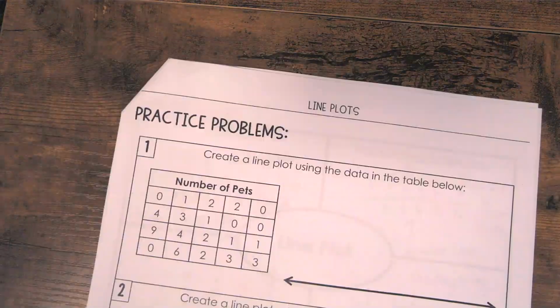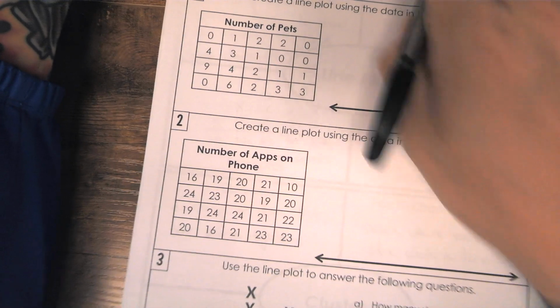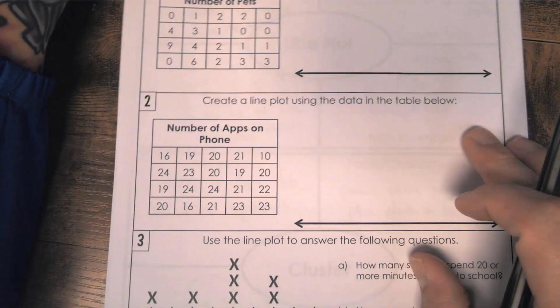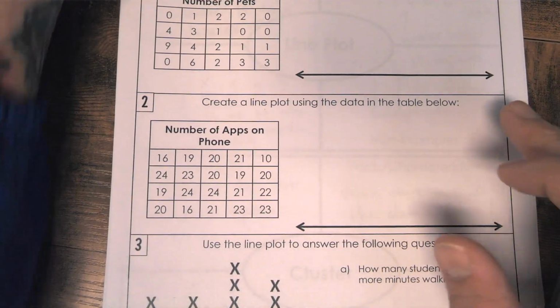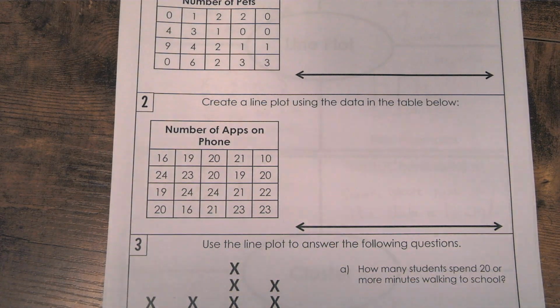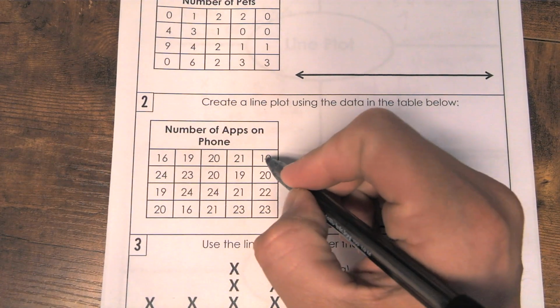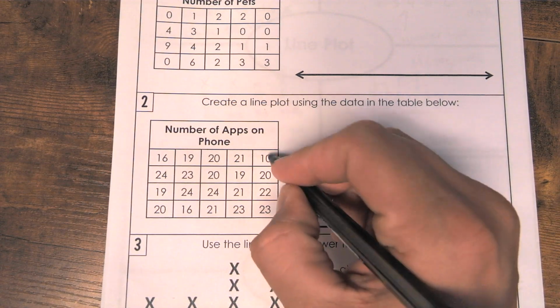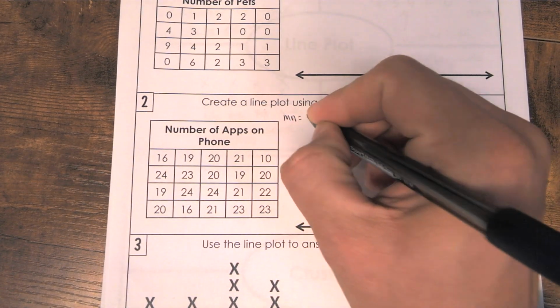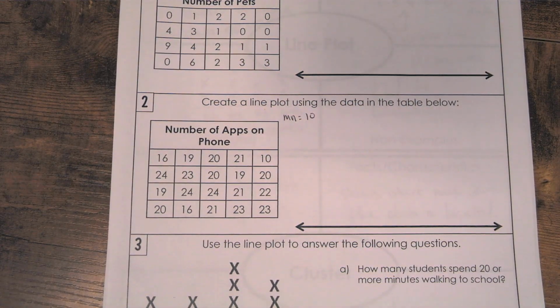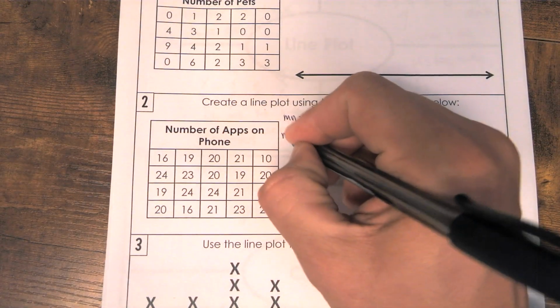We're going to look at number 2. All right, so we're going to create a line plot using the data from the table. In this case, it's the number of apps on the phones. So looking at this, what would be our minimum number? 10. We're on number 2. So 10 is our minimum. What would be our maximum number? 24.